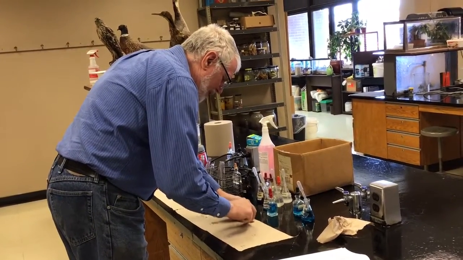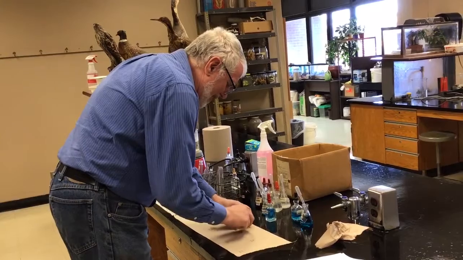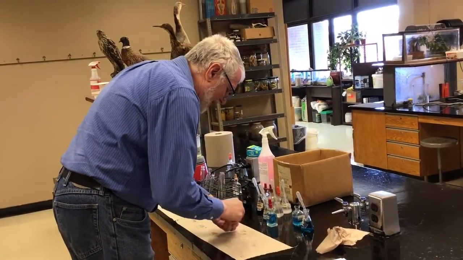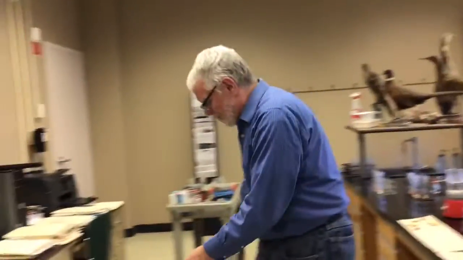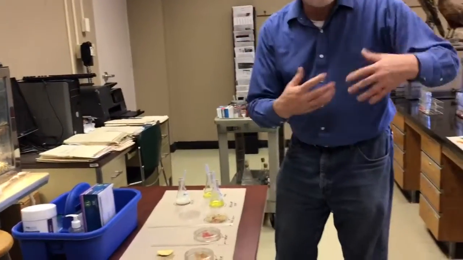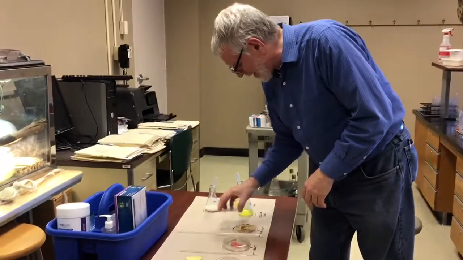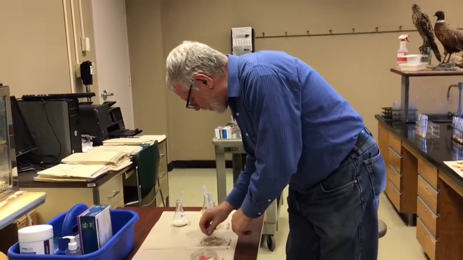I will tell you that having not run these tests in many, many years, I don't think I realized how important it is to crack the piece that you get, because after it's been sitting on the table for a while, it dries out. So doing this, I'm changing my instructions for my classes. Oh, I forgot, I need to put a piece of walnut over here.